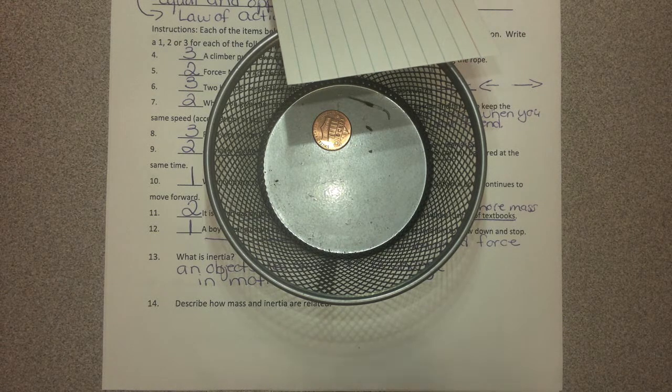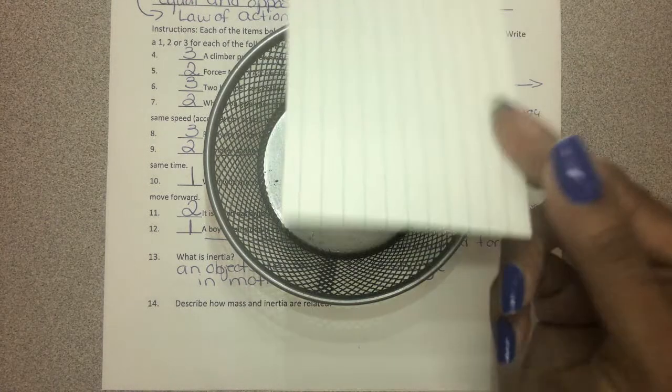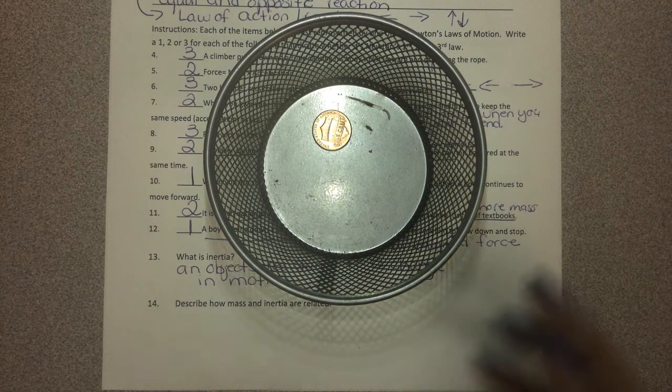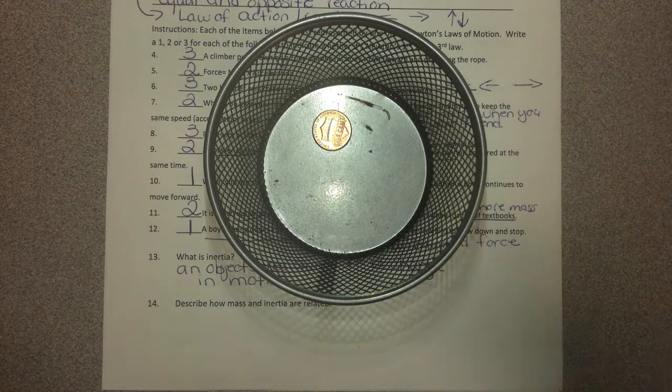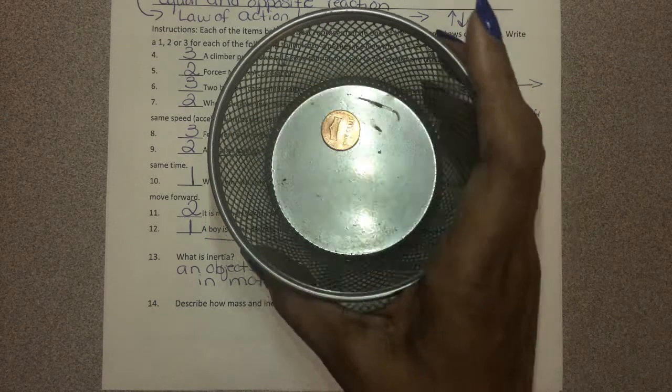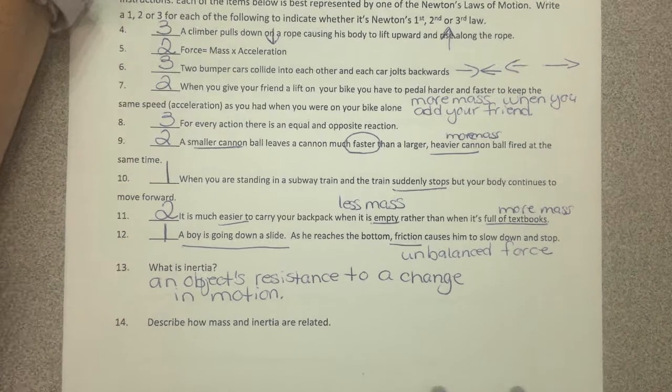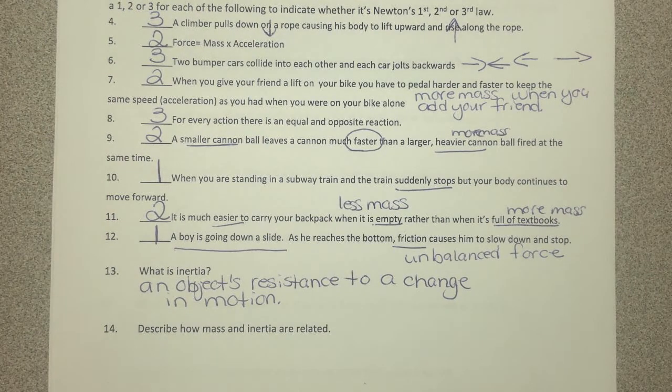Why? Because the penny wants to keep doing what it's doing. An object at rest wants to stay at rest. It resists the change in motion, so it does not go flying off with the card. It just falls straight down because it wants to stay at rest. It doesn't want to change its motion. So that is an example of not only the first law, but an example of inertia: an object's tendency to resist a change in motion.